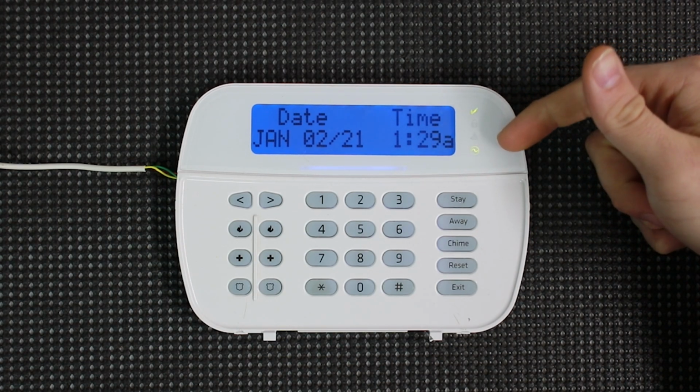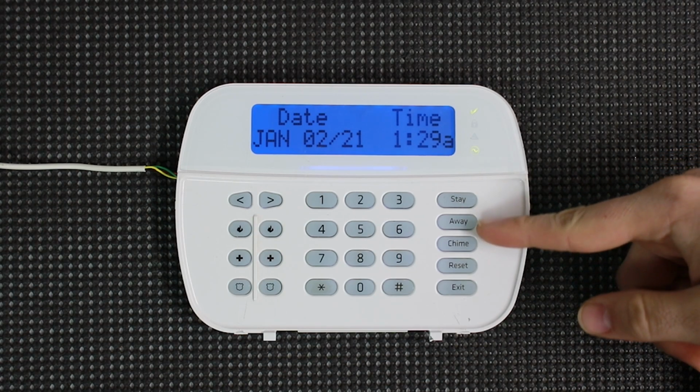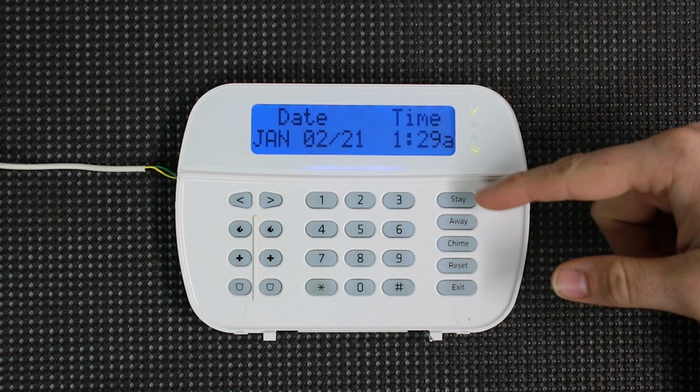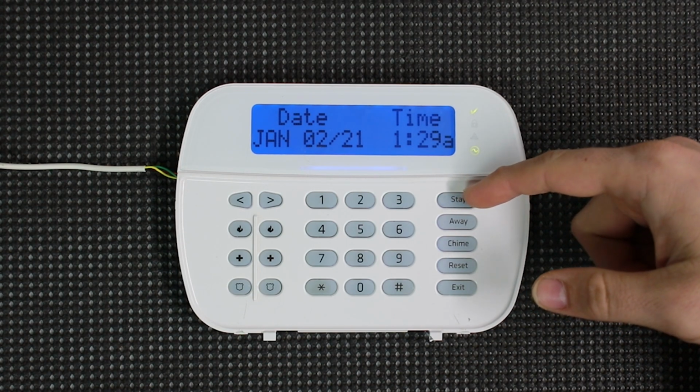So a common question we get on keypads is how to change the function keys, which are these 5 buttons on the right side here. They can be programmed to do different functions depending on what you need them to do.